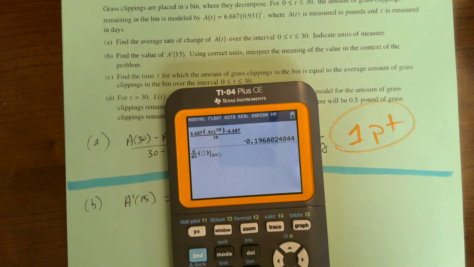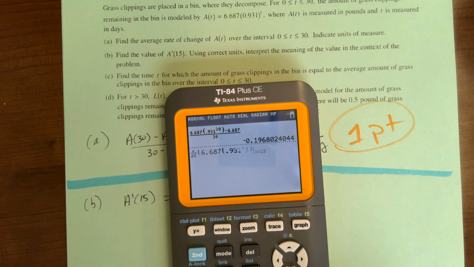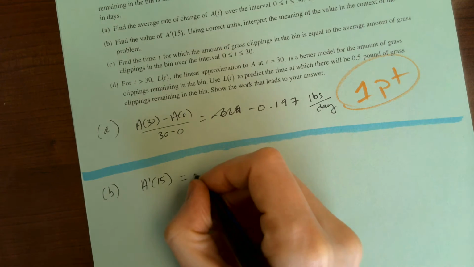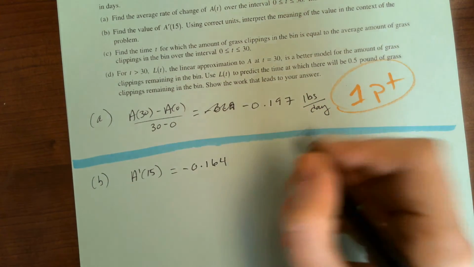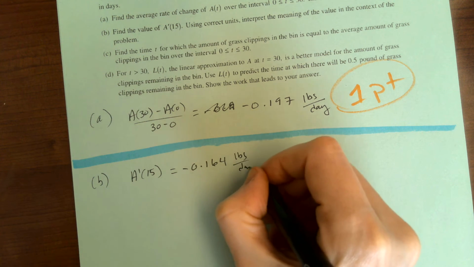In there I type the function, 6.687 times 0.931 to the x, and then right there you type the number where you're evaluating it at. Negative 0.164. And then this is also pounds per day.